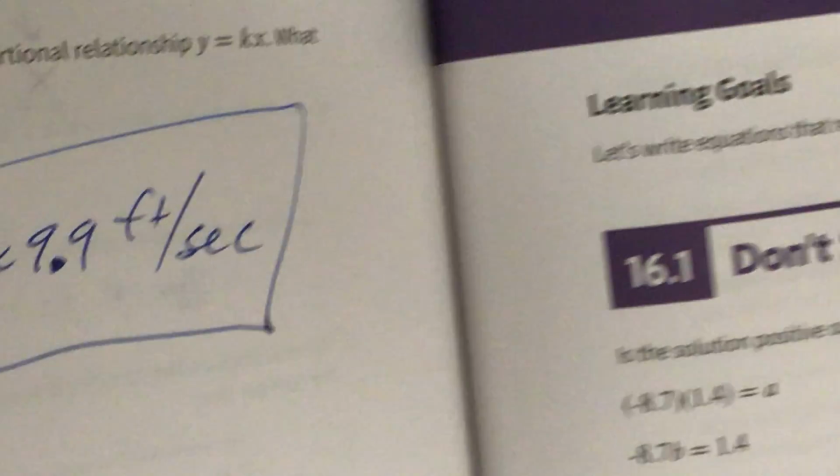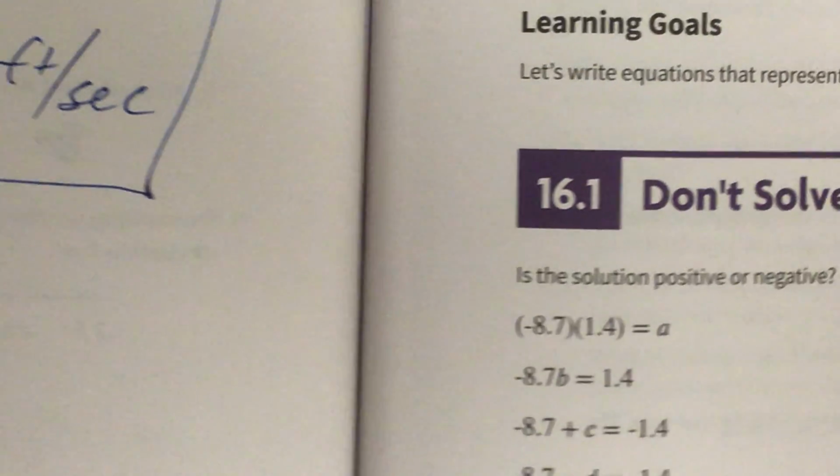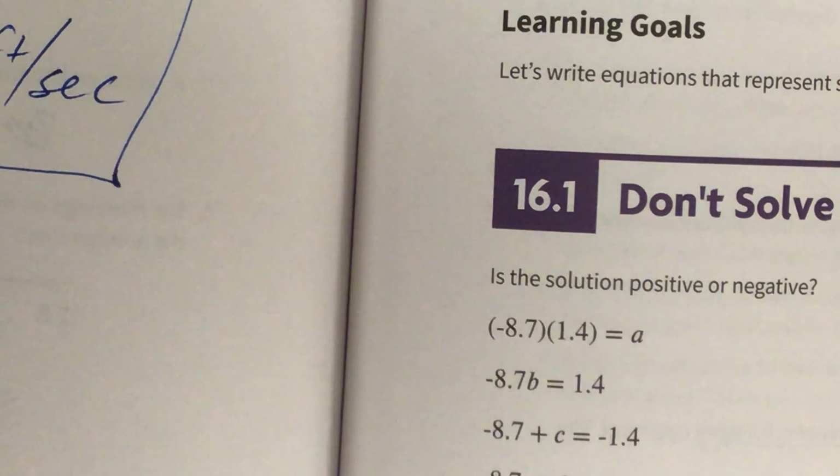All right, warm-up should be unlocked for you today. It's a little text box. You got to write an equation and solve it.